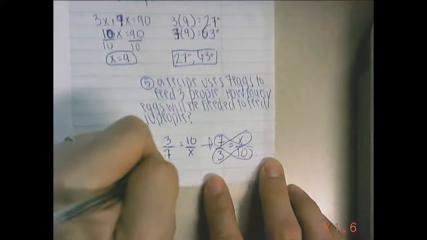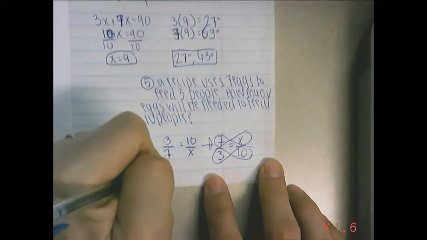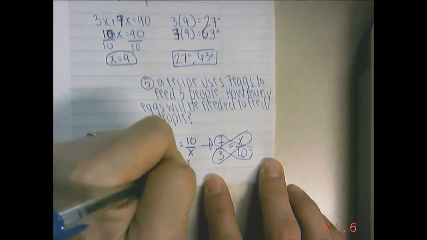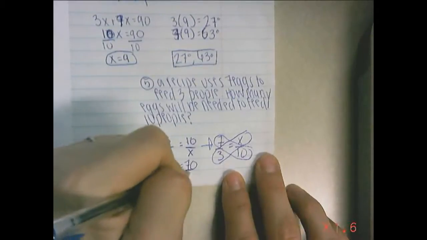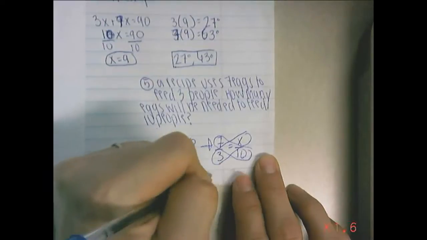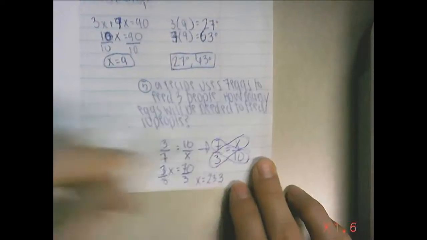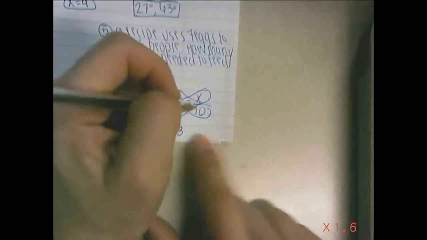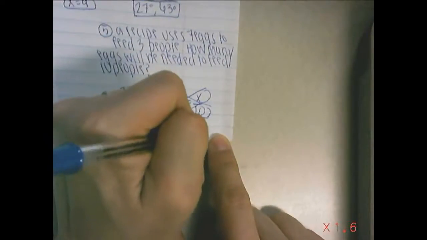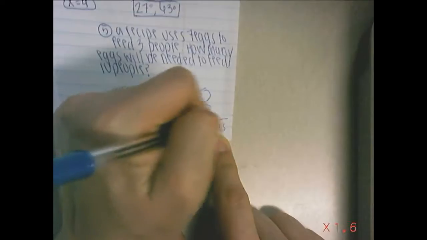I'm going to get 3x equals 70. I'm going to divide by 3, x equals 23.3. Well, you can't have 23.3 eggs, so it would be 24 eggs as your answer.